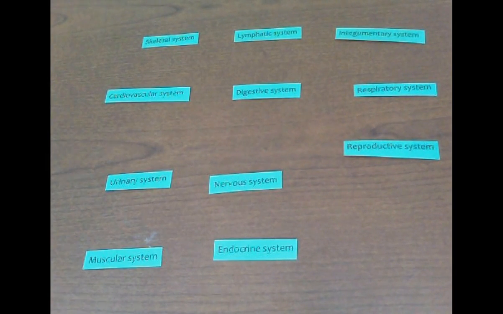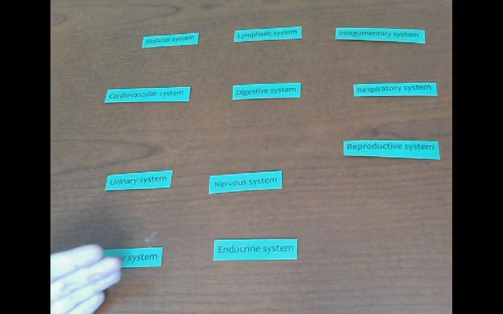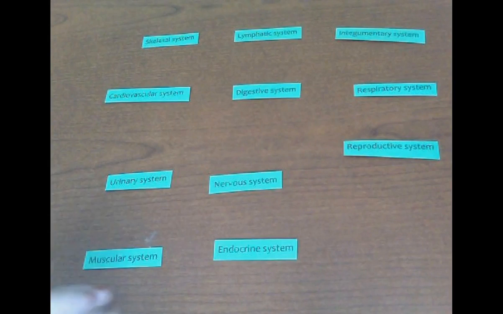Okay, in the file that you have hopefully printed off, you'll find lots of words, and you should cut those words into pieces. And these are the 11 different systems that I've laid out here. And so what I want you to do is use the charts in your book, the charts in your lab manual, and see if you can hook them up to some of the other things that are in those papers.